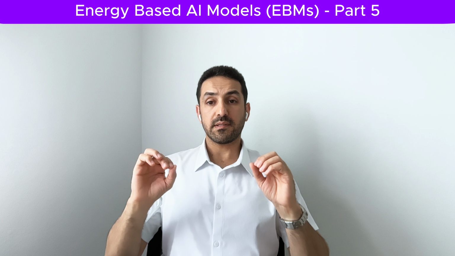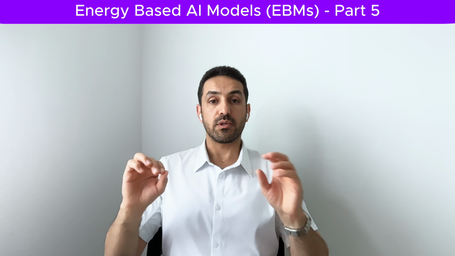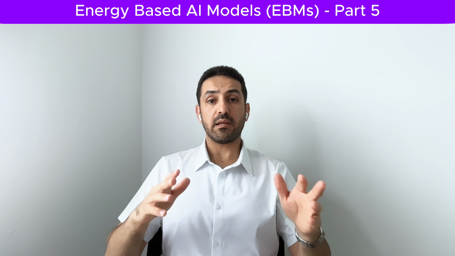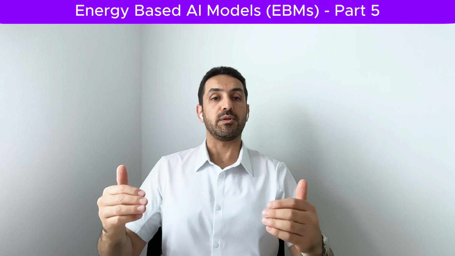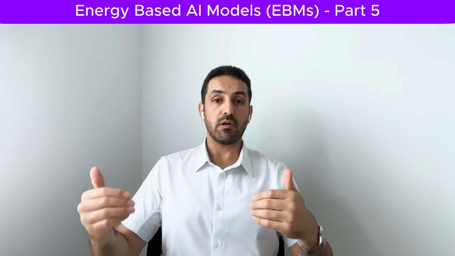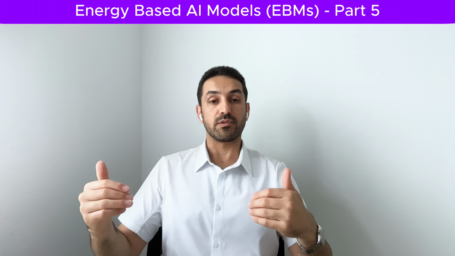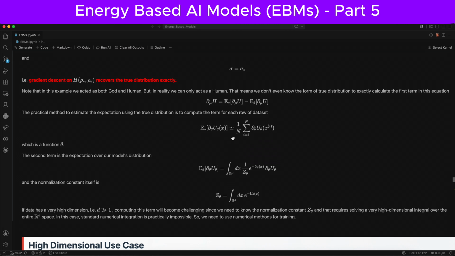Note that in this example, we acted as both God and human, but in reality, we can only act as a human. That means we don't even know the form of the true distribution. The practical method to estimate the expectation using the true distribution is to compute the term for each row of the dataset and average, which gives us a function of theta.